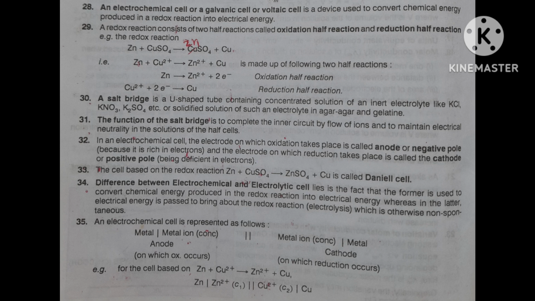On this side, the copper side, both ions are there, copper ion and sulfate ion. And on this side, the anode side, ZnSO4 is there: the Zn2+ ion is there, and the sulfate ion is there. Then what will happen? In the solution, through the salt bridge, there will be movement of ions just to neutralize the charge.